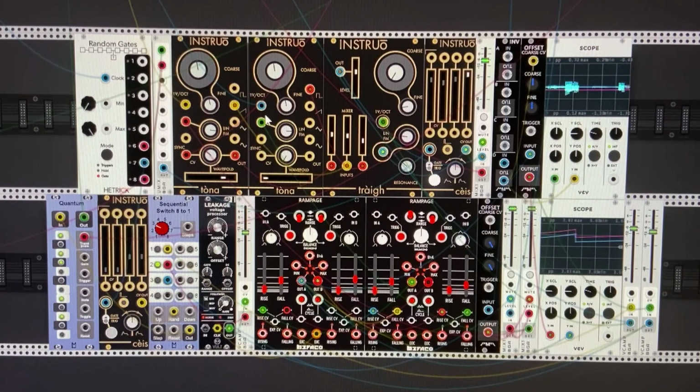Then the FM you're hearing is slowly controlled by the main LFO that also controls the mute of the entire patch.